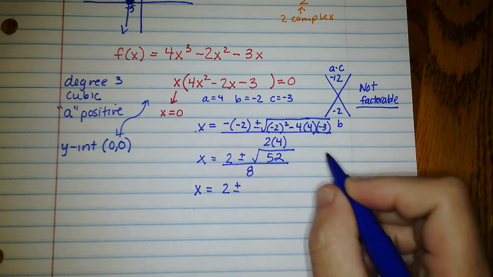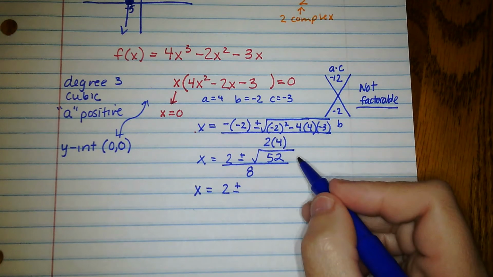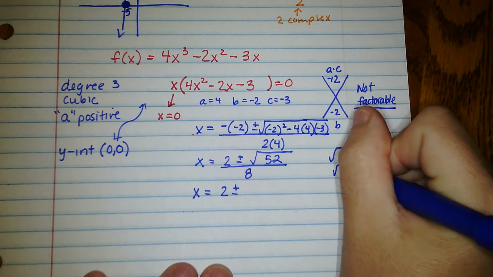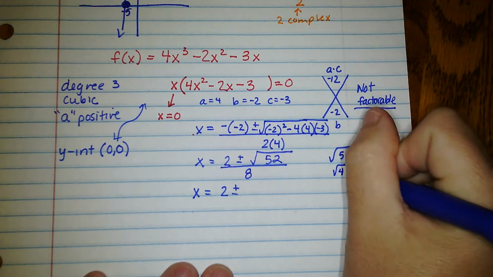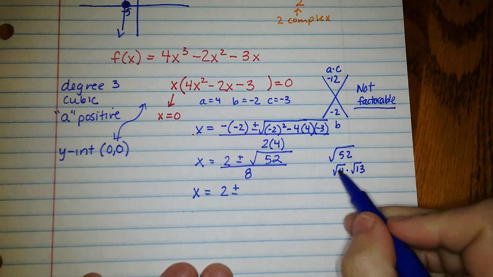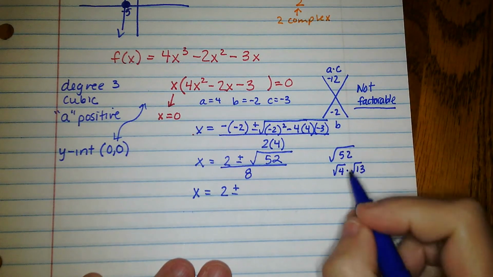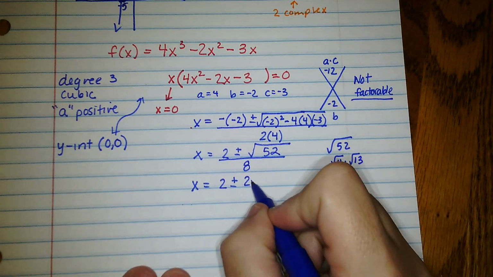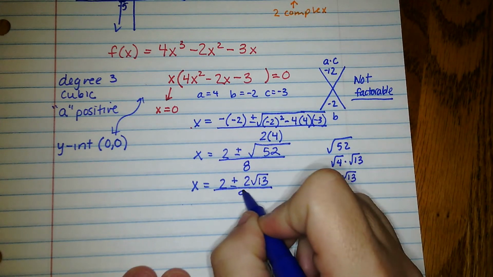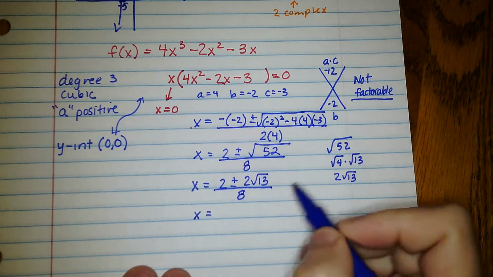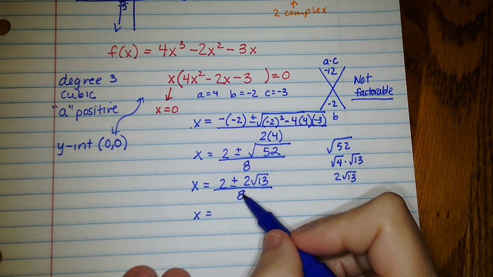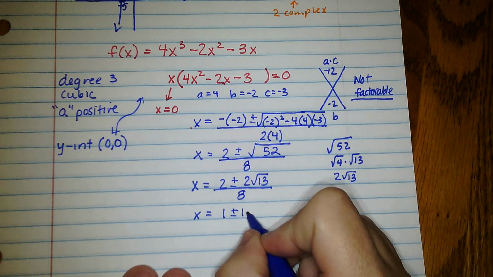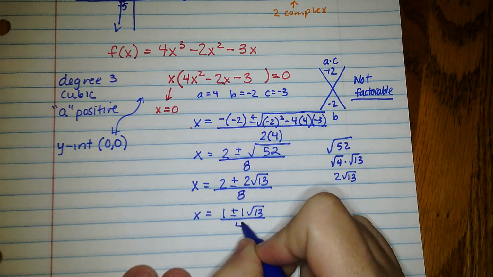No complex numbers here. Let's break down that square root. So 52 has a 4 in it. 4 times 13, I believe. Don't forget that when you break this down by square root, you still have to take the square root of that 4. That's going to be 2 radical 13, all over 8. Last one. This 2 and this 2 and this 8 can all reduce by 2. So this is going to be 1 plus or minus 1 radical 13, all over 4.